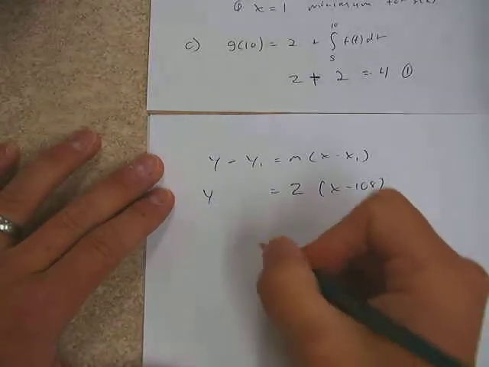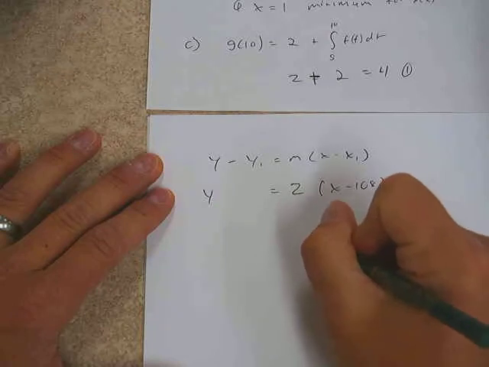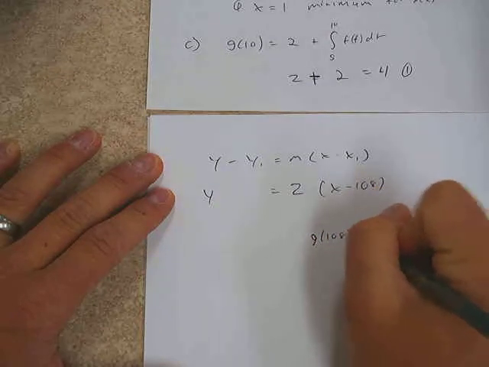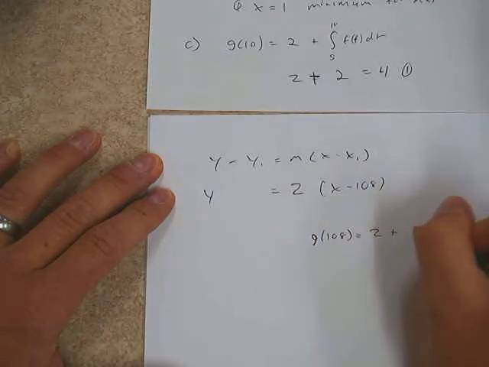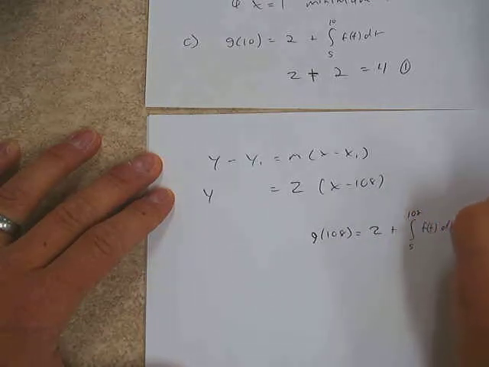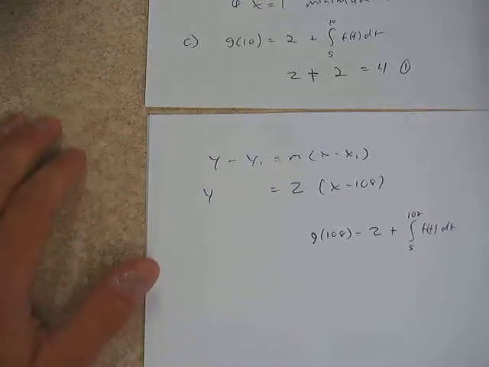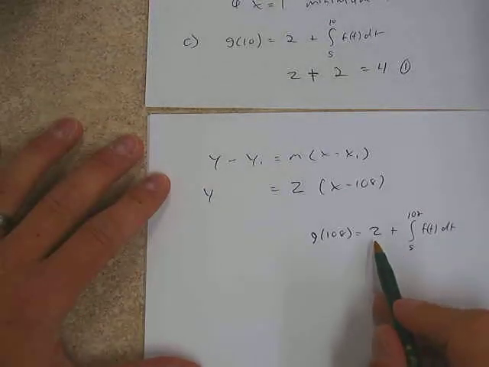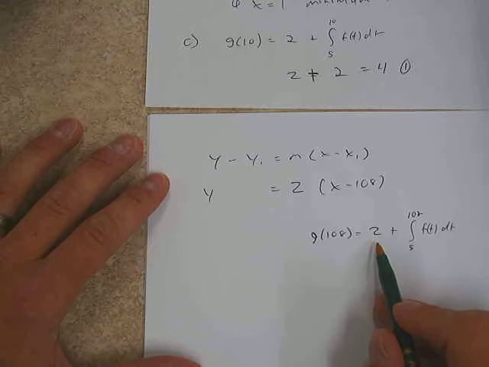Okay. Alright, now how about the y value here? So what are we going to do with that y value? How are we going to figure out what the y value at 108 is? Keep in mind that if we want g of 108, which is exactly what we're after here, we know it's 2, plus the integral from 5 to 108 of f of t.